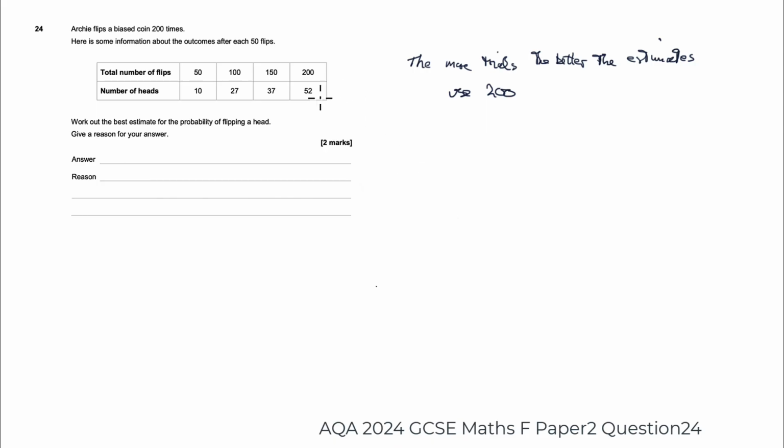And how many turned out to be heads? 52. So the estimate would be 52 200ths.